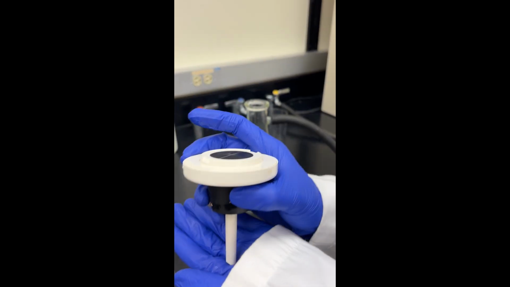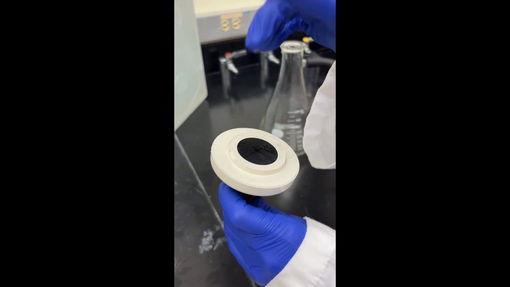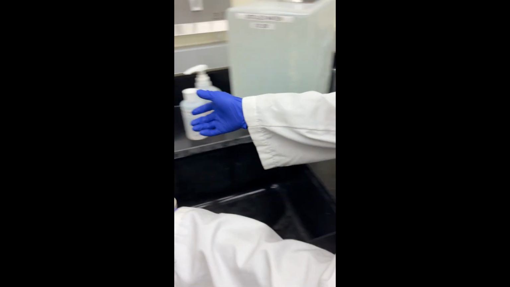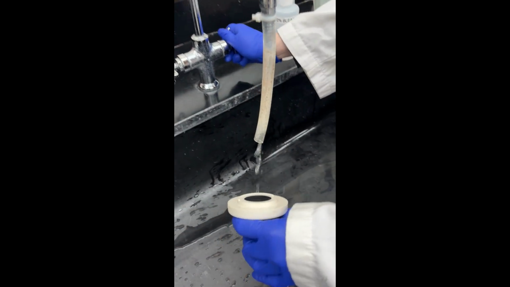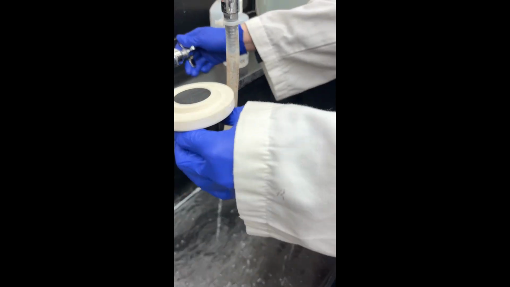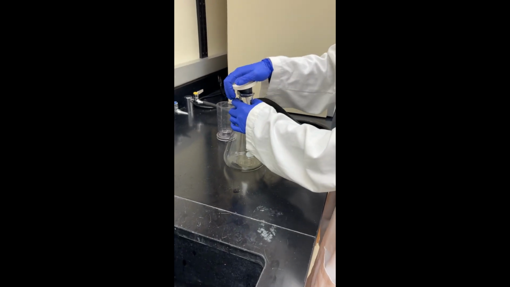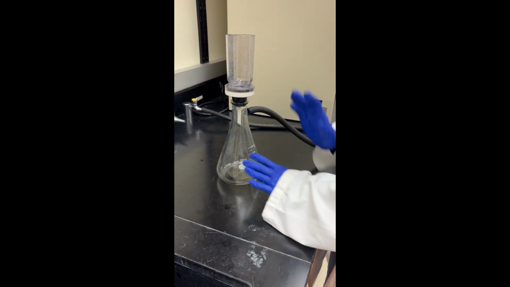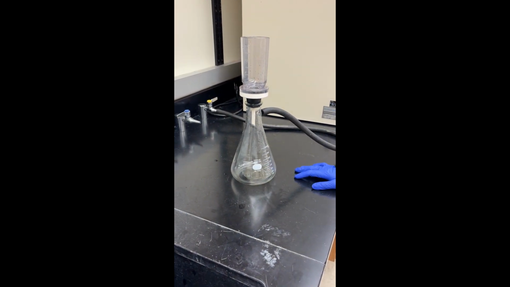And then just as an extra precaution, I'm going to go ahead and rinse this out because these tend to get clogged. So, rinsing it out, and then that's it for the vacuum filtration.